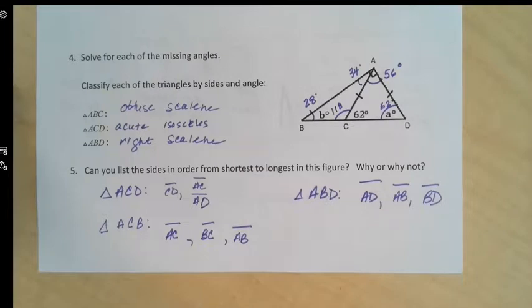So those three vocabulary words for each category need to be in the front of your brain. Acute, obtuse, and right. And then isosceles, scalene, and equilateral.